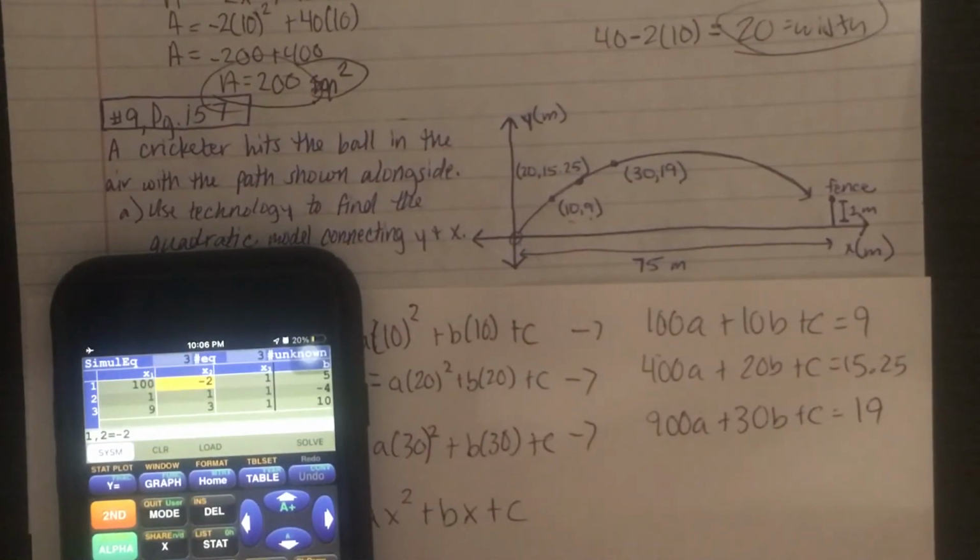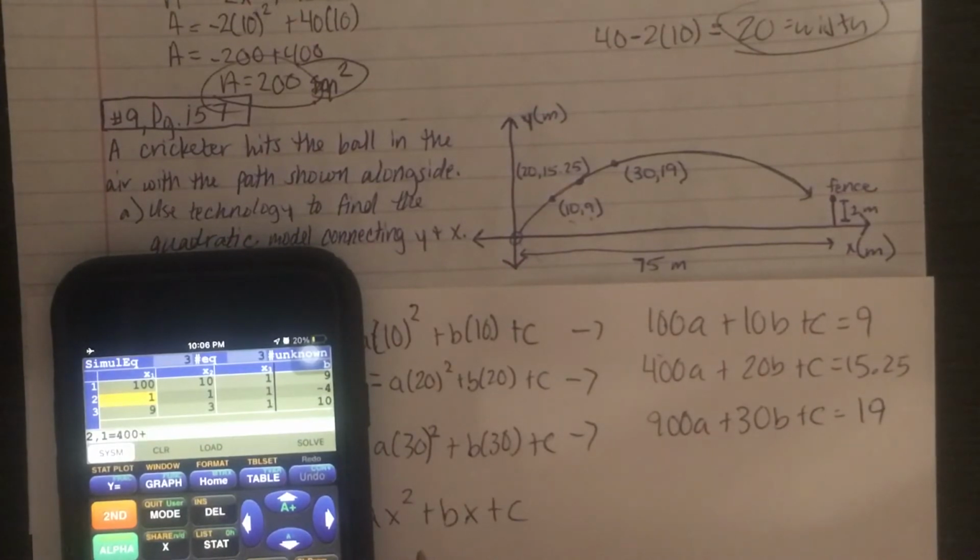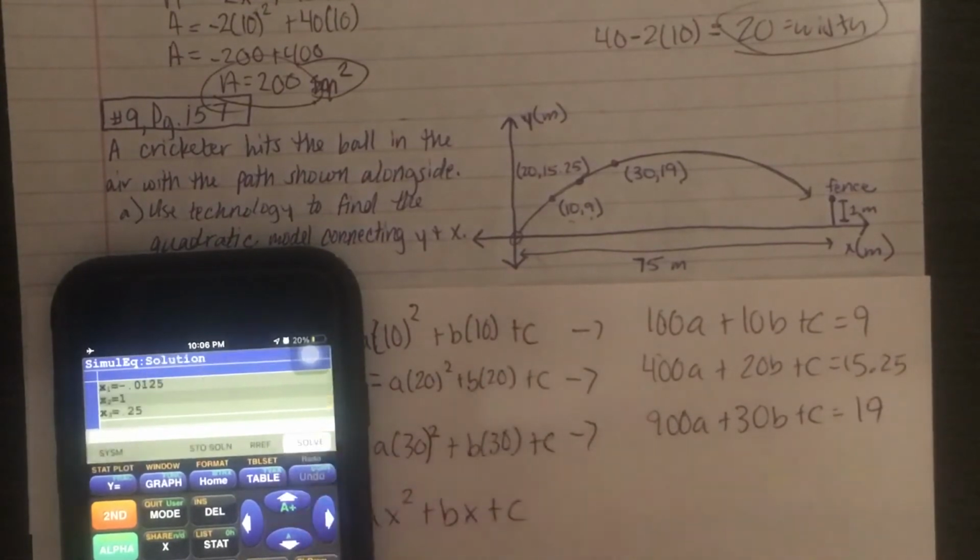So let's see, 100, 10, and 1 is equal to not 89, just regular 9. We got 400, we've got, oh, not plus, we've got 20, we've got 1, 15.25, we got 900, we've got 30, we've got 1, we've got 19, and we want to solve that.